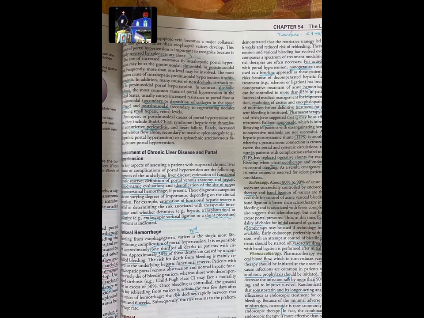For example, estimation of functional hepatic reserve is useful in determining the risk associated with therapeutic intervention, whether we can go for definitive treatment or palliative treatment. Definitive treatment is like hepatic transplantation, and palliative is like endoscopic and other shunt procedures.